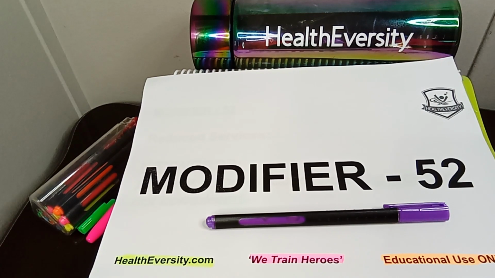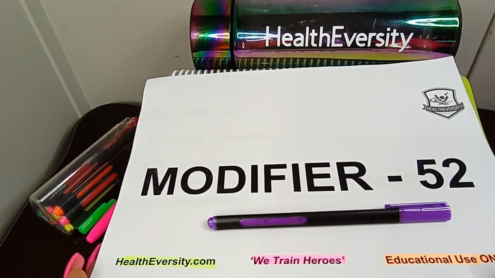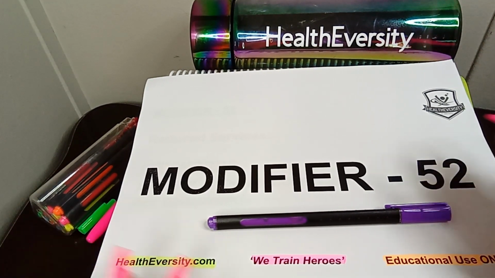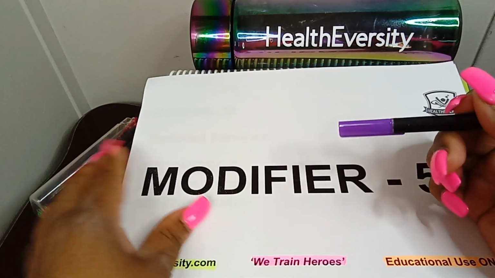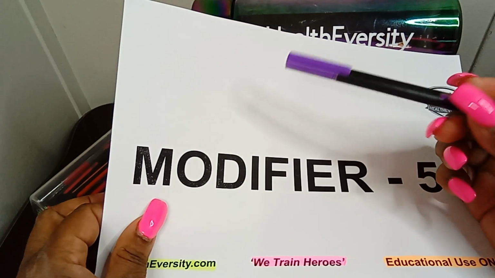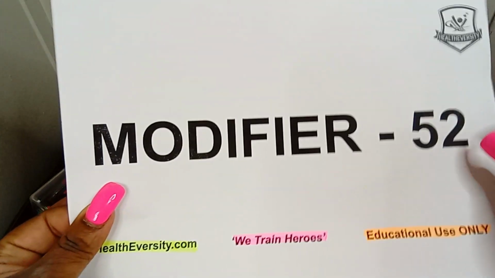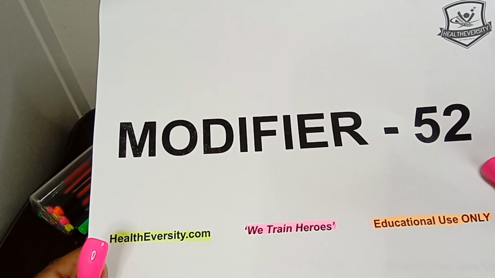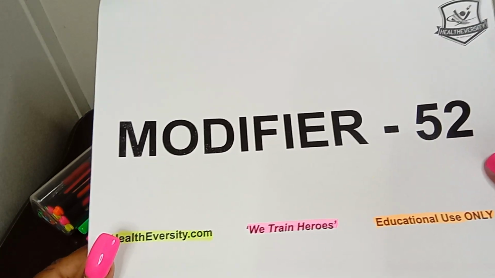To our series of CPT modifiers for the CPC exam. And today we are going to focus on modifier 52. See, you need your highlighters, and you know, this is my famous purple pen. Oh, it's not a pen, it's a highlighter. Okay, so let's focus on modifier 52.